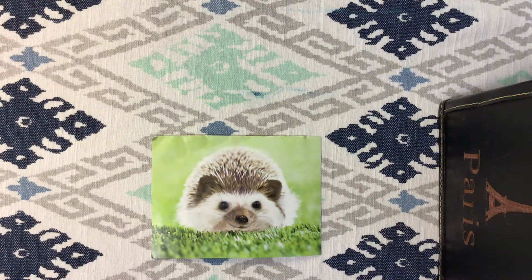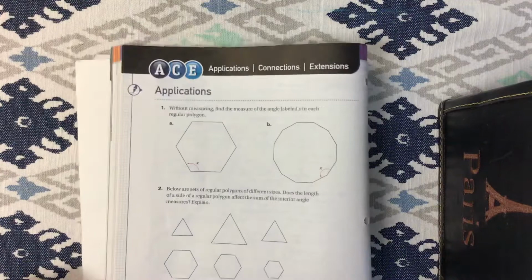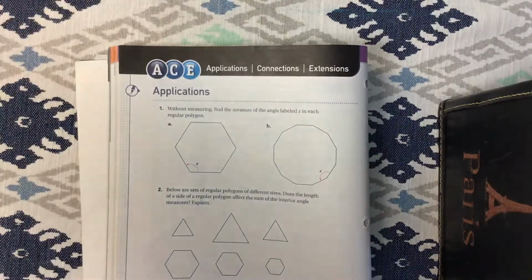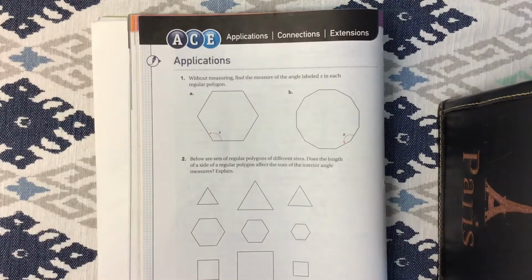Hi, mathematicians. So you are finished with part 2 of this chapter. So we are going to work on the ACE assignment. Your ACE assignment is loaded in modules for you, and I think you can access it from Agenda as well. It looks like this, so you should see some shapes at the beginning of it.